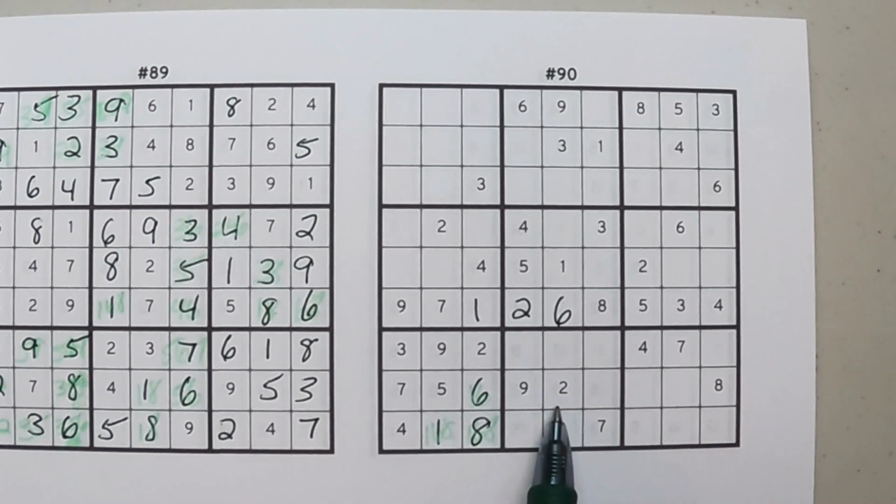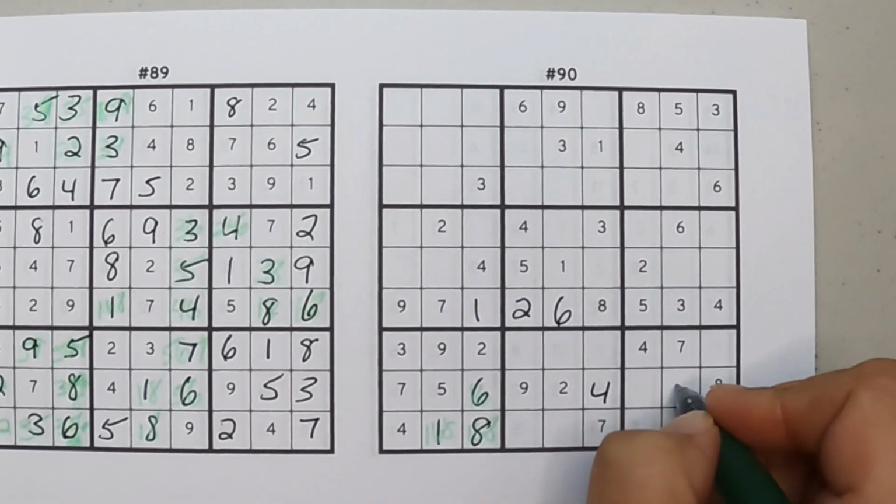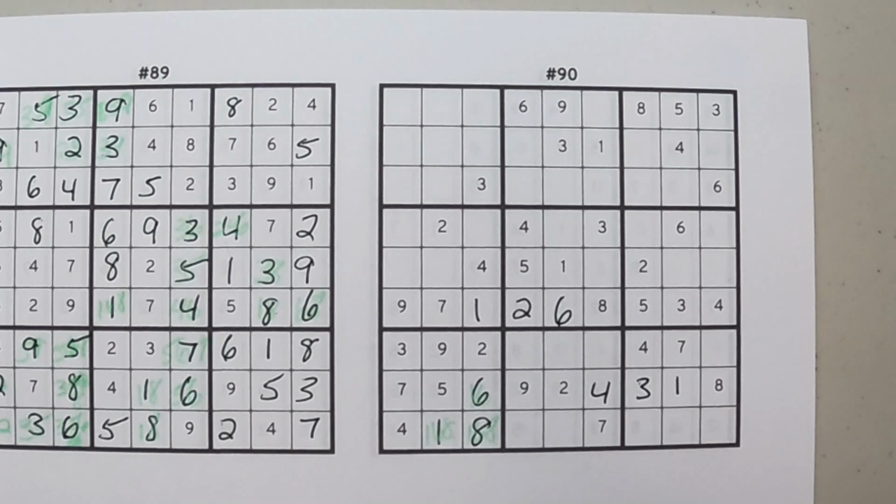For this row now, we're missing 1, 3, and 4. We've got 1 and 3 here, so this is our 4, 3 here, so 1, 3.